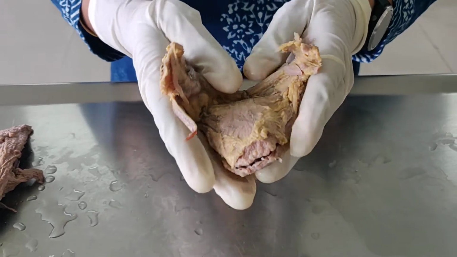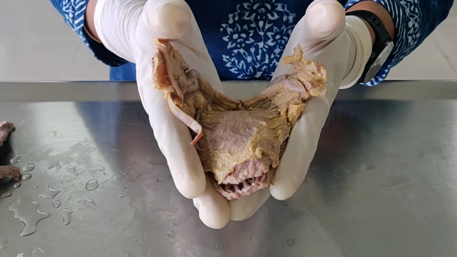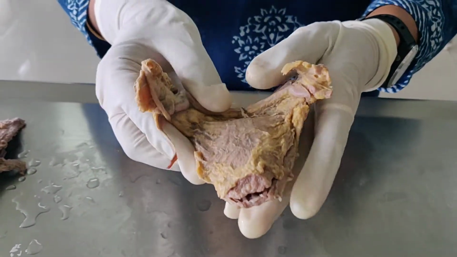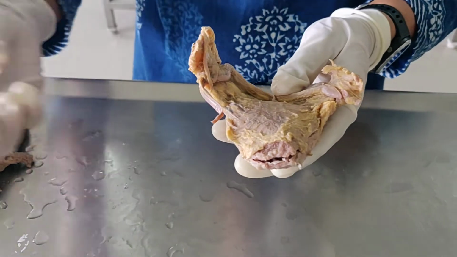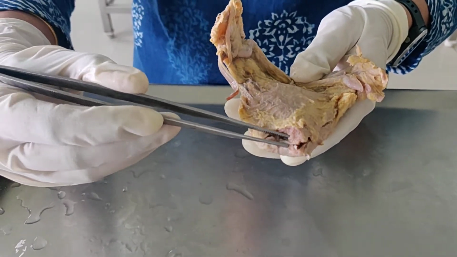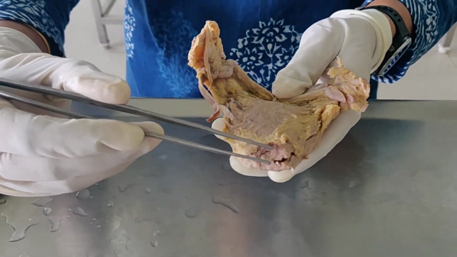Today we are going to see urinary bladder. This is the anatomical position of urinary bladder. Urinary bladder is tetrahedral in shape, and when it is full, it is oval in shape. It has an apex, so this is the apex, and from the apex extends the median umbilical ligament to the umbilicus, which is nothing but the remnant of the urachus.